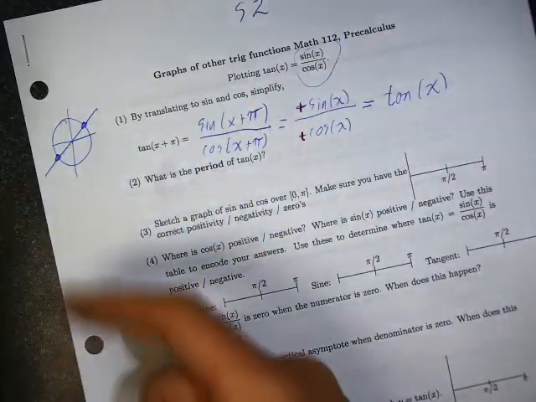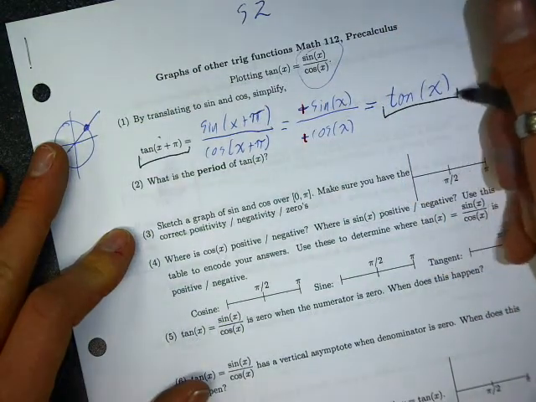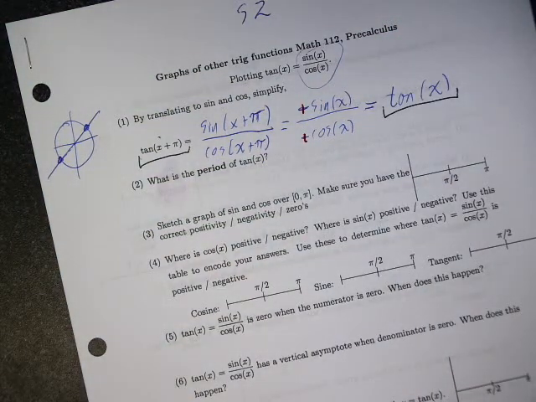So let's just look at the beginning and end of that. So tangent of x plus pi is the same thing as the tangent of x. So that means that if I take the graph of tangent and shift it to the left by pi, I should get the exact same graph again. And that means I should also be able to shift it to the right by pi, and I'll get the exact same graph. So what's the period of tangent? It's pi. It repeats every pi.